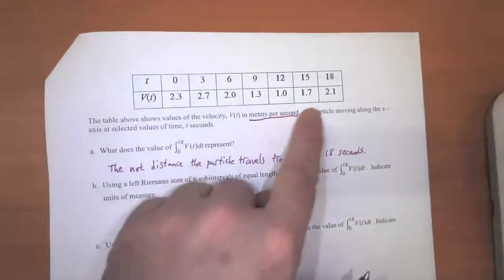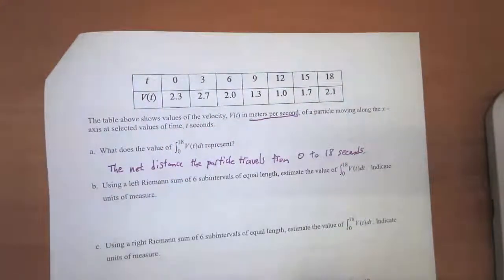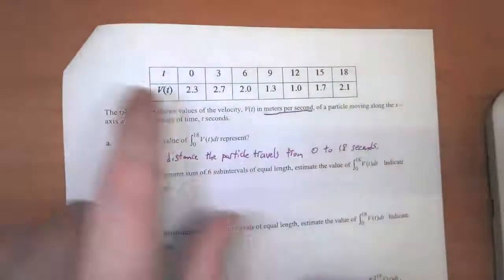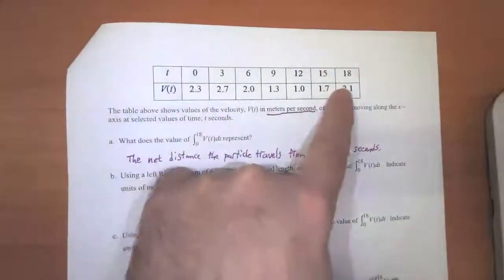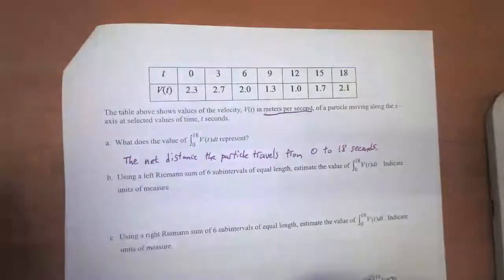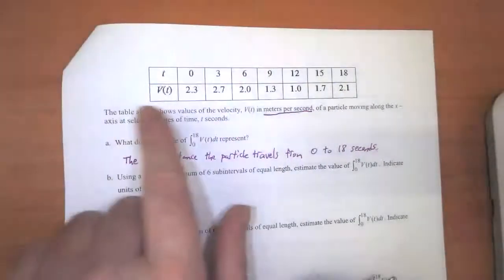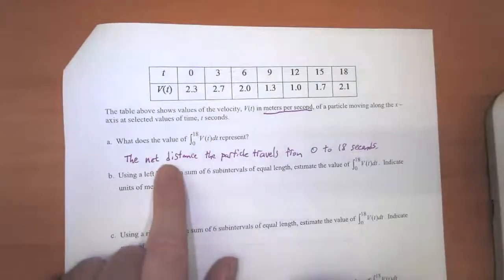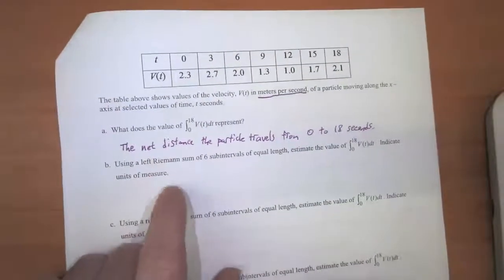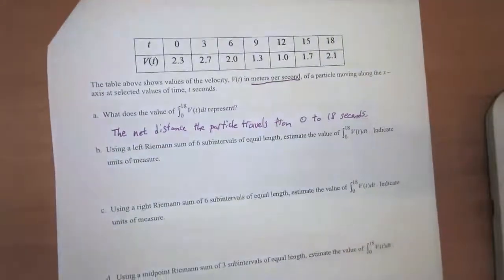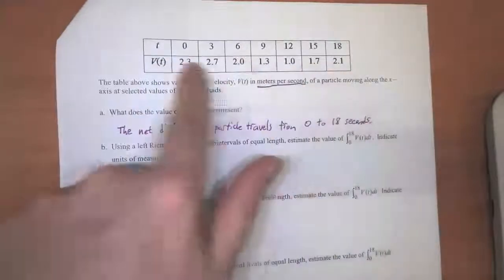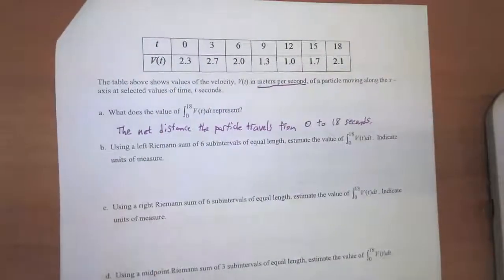Okay, these values are all positive, so we might be inclined to think that this is the total distance. I'm not 100% sure, though. We don't really know what this particle is doing in the middle. It might drift to the left and then really speed up and make up for that. So describing this as the net distance is the safe way to go here. All right, and now we are going to calculate these using different sums.